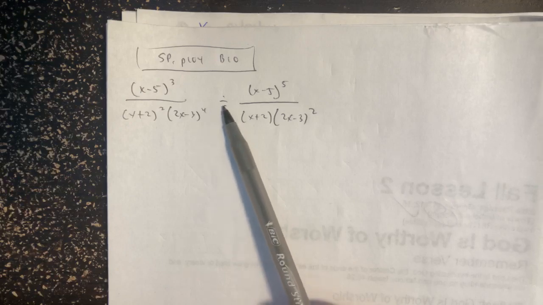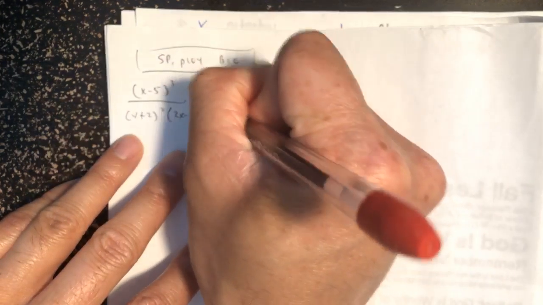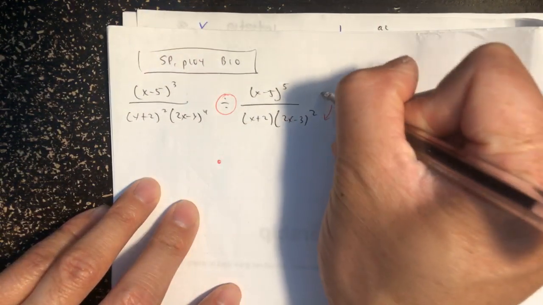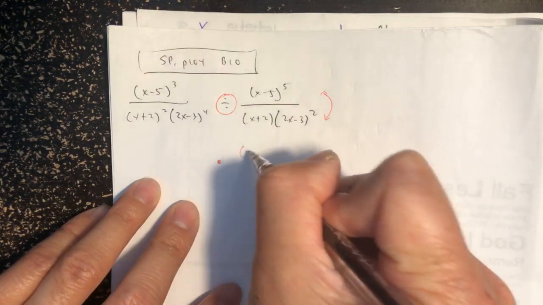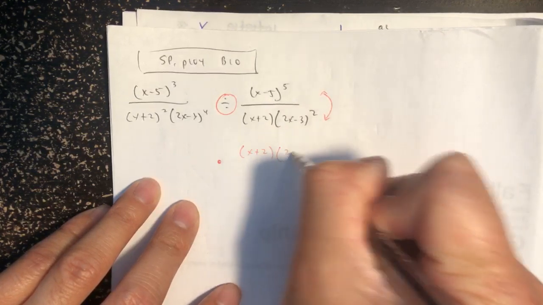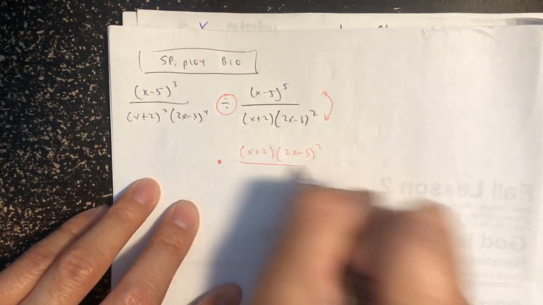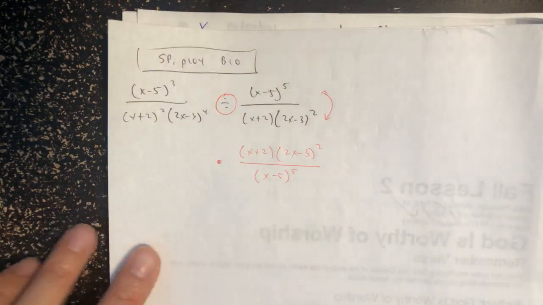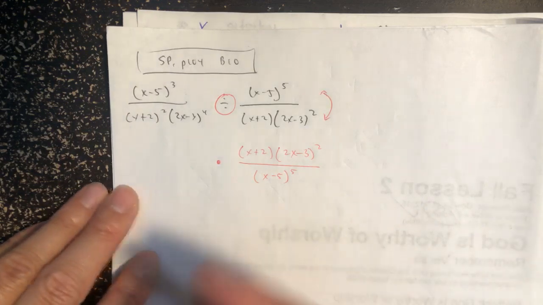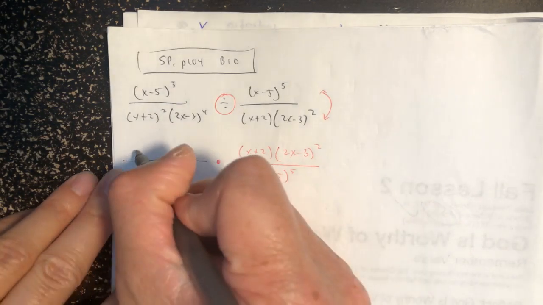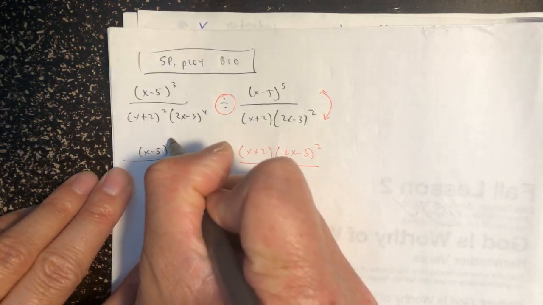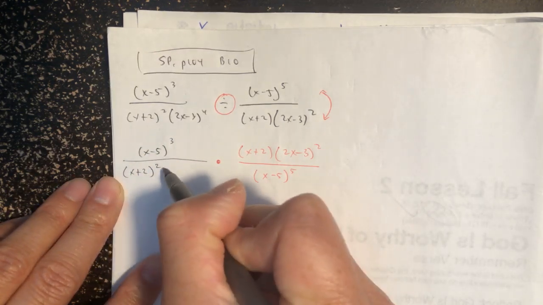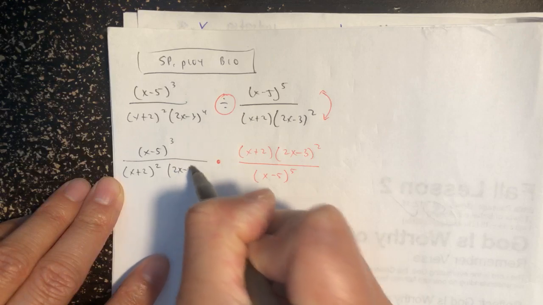So I'm just going to apply the division first. We're going to change the division to multiplication, and you flip or take the reciprocal. So x plus 2, 2x minus 3 squared is on top, and then x minus 5 to the 5th power is on the bottom. Over here you have x minus 5 to the 3rd power, and then x plus 2 to the 2nd power, 2x minus 3 to the 4th power.